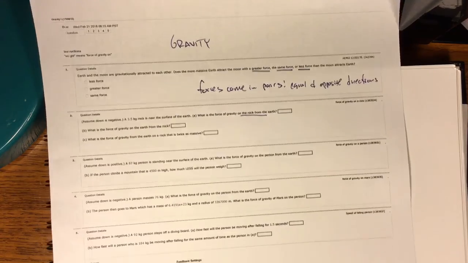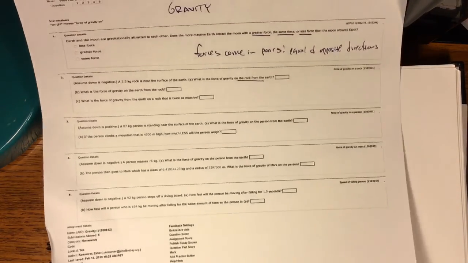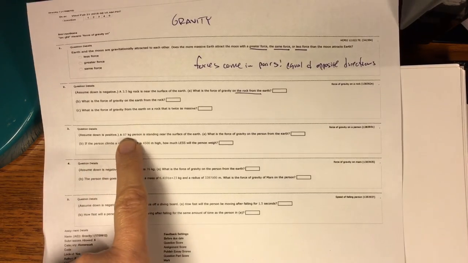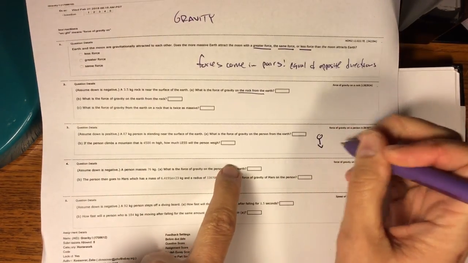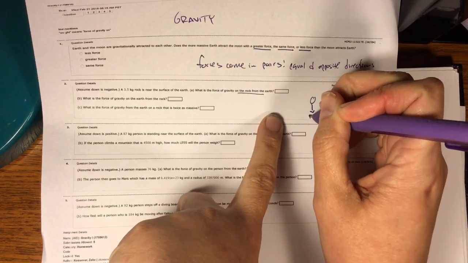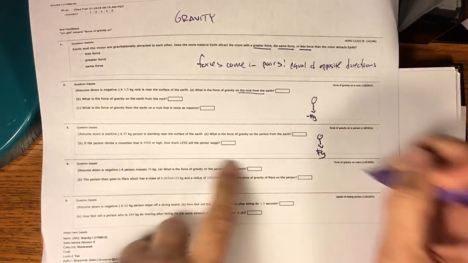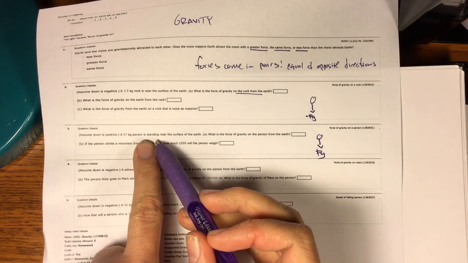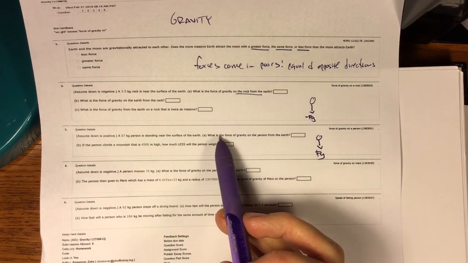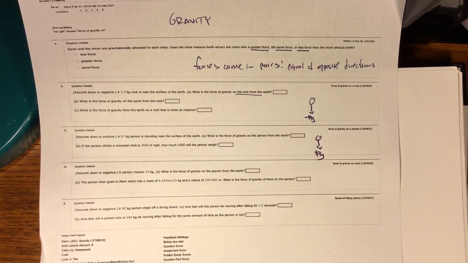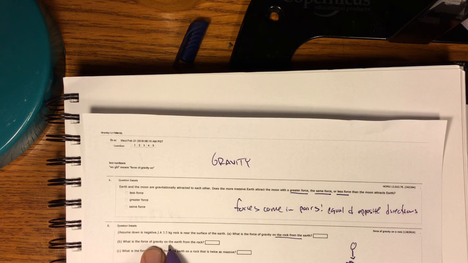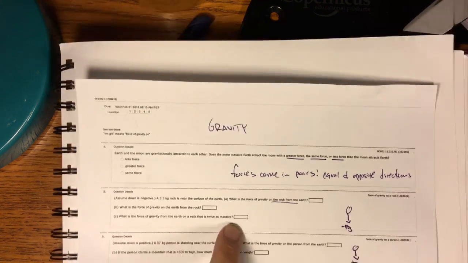All right, next one. If you go back and look at number 3, down is now positive, okay? Whereas here it said down was negative, the rock being pulled down was negative, here we're saying down is positive. We have an 87 kilogram person standing near the surface of the earth. What is the force of gravity on that person from the earth? Oh my goodness, it is exactly like this one. This was on the rock from the earth. Now it's on the person from the earth, okay?